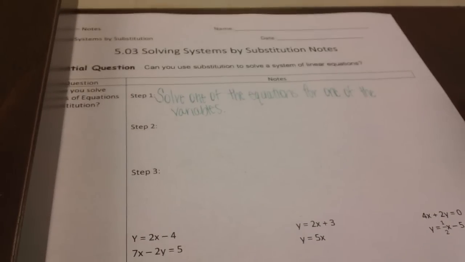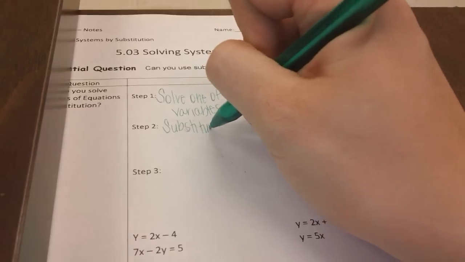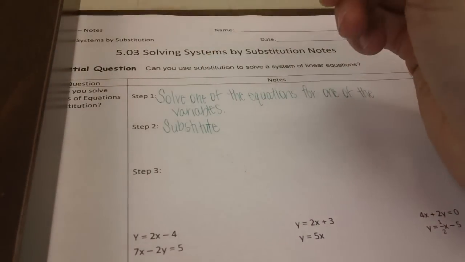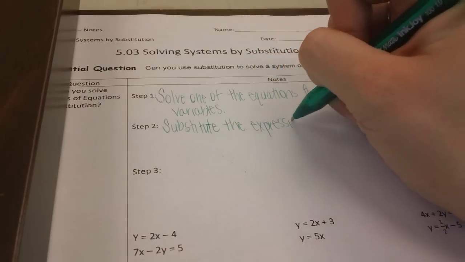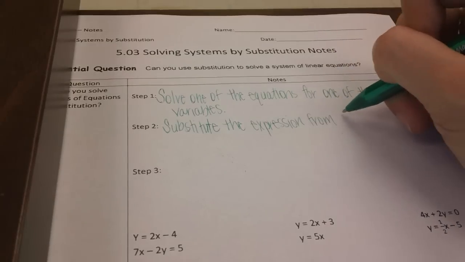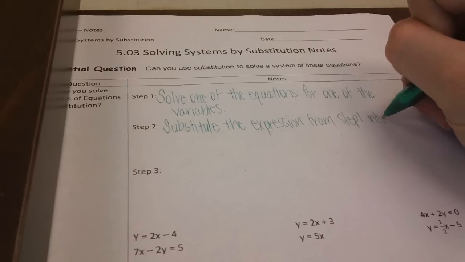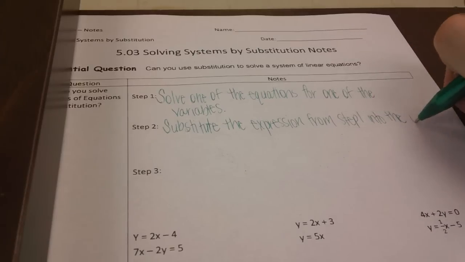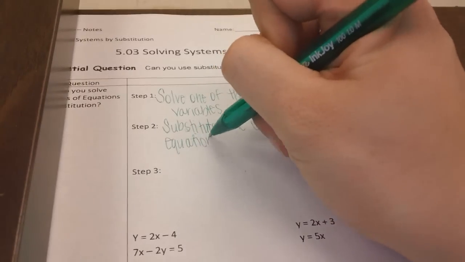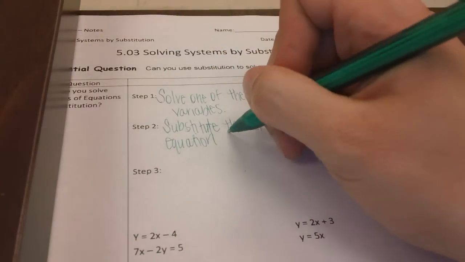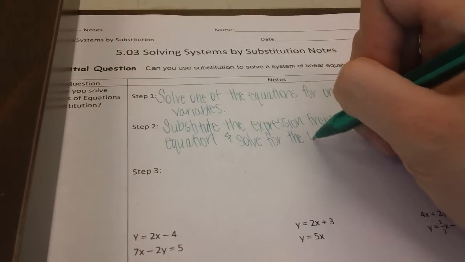really hate. Step two is to substitute the expression from step one into the other equation and solve for the other variable.